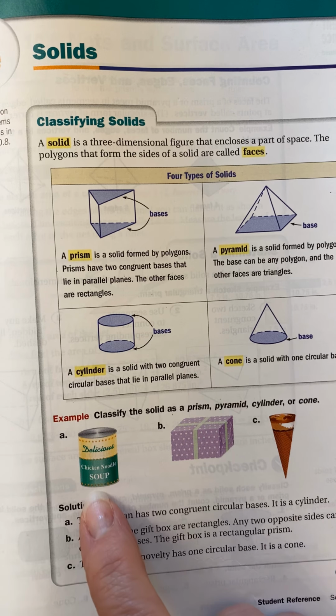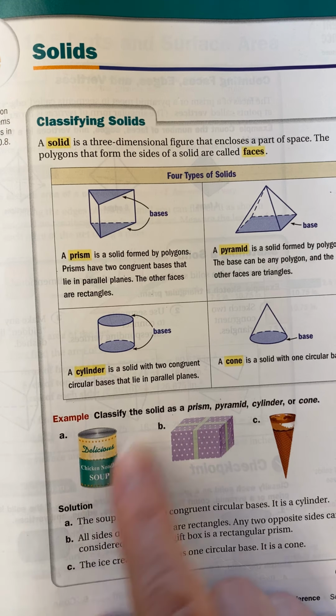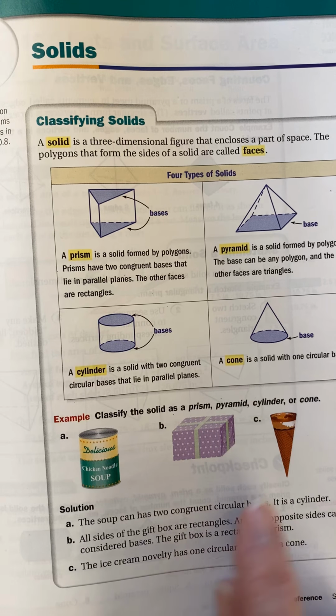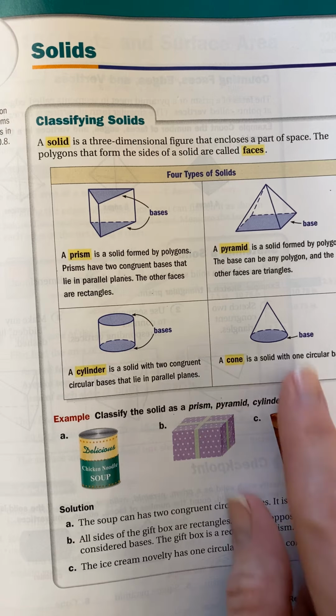So if you look down here, a soup can would be a cylinder. Any kind of box is a prism. And anything that looks like an ice cream cone is a cone. All right, turn the page, please.